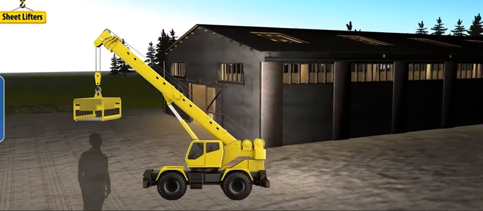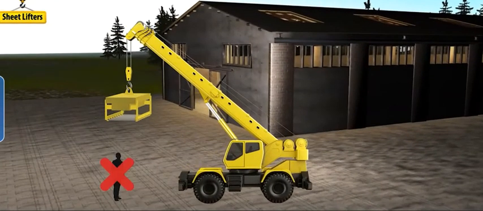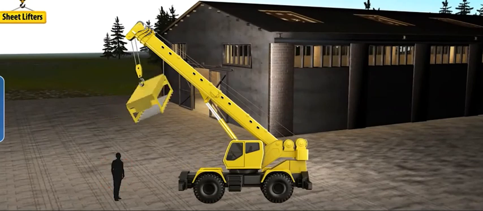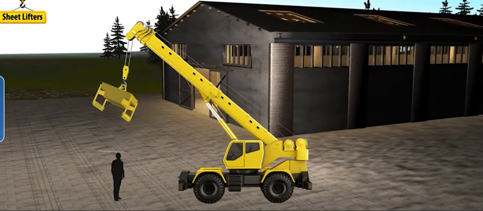Never let anyone stand at either open end of the sheet lifter. If the crane swings the lifter too hard, a sheet could come loose and fly into anyone that happens to be standing on that end.